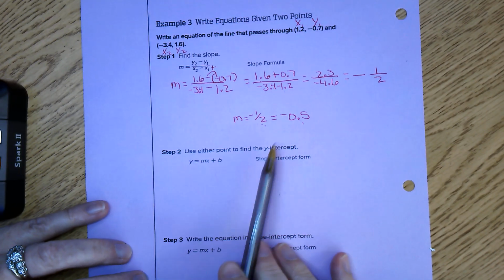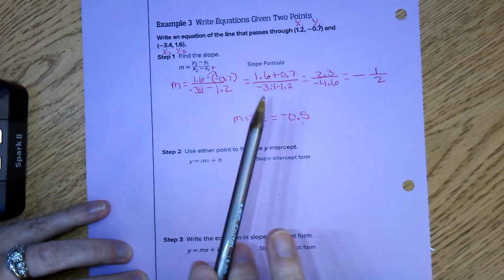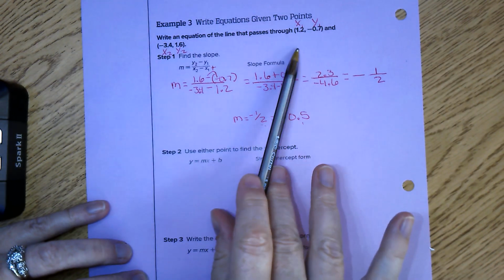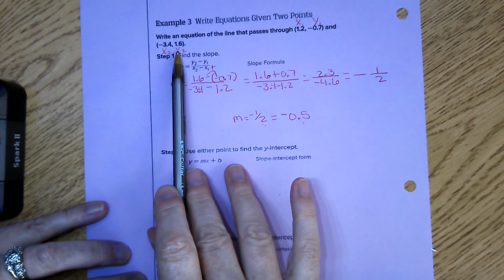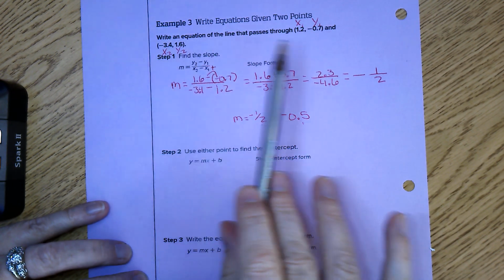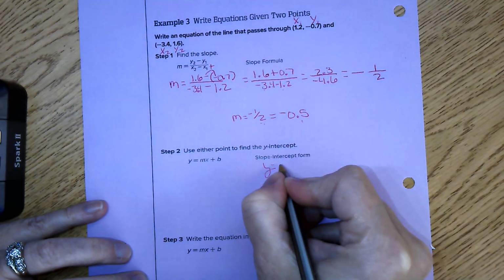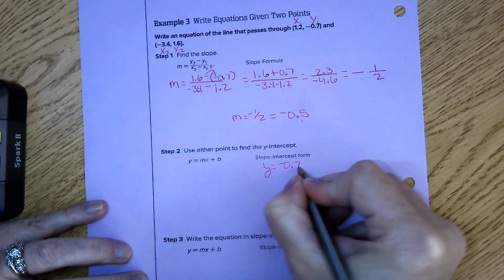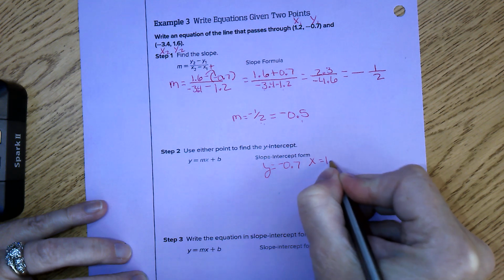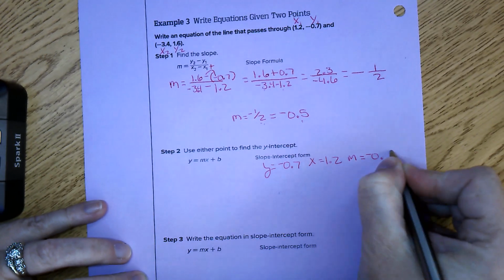Okay? So, now that we have m, we can now find b. And we're just going to pick a point, because you can use either point. It doesn't matter. The math will math out the same. I'm going to pick out the first point. You can pick out the second point. We did that in one of my classes. The math still mathed out the same. No big deal. So we have y equals a negative 0.7. X equals 1.2. M equals negative 0.5.